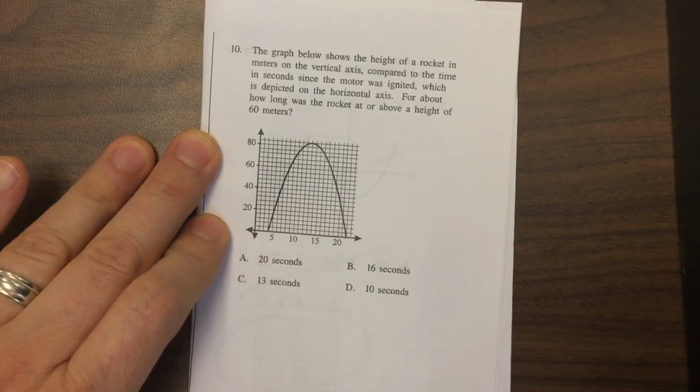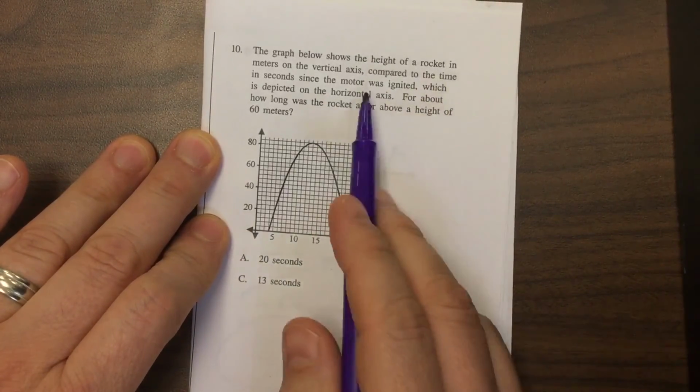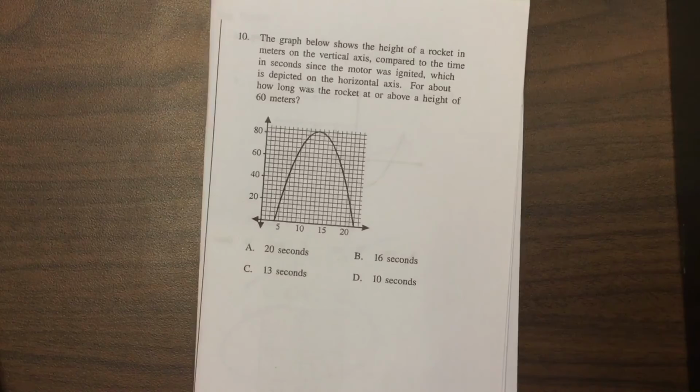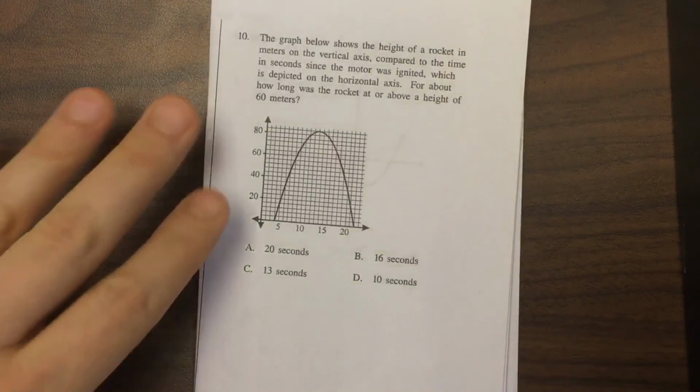Okay, number 10, the graph below shows the height of a rocket in meters. You know what, guys? I'm going to do this on the next video because I'm running close to my video limit. So on the next video, I will start with number 10.